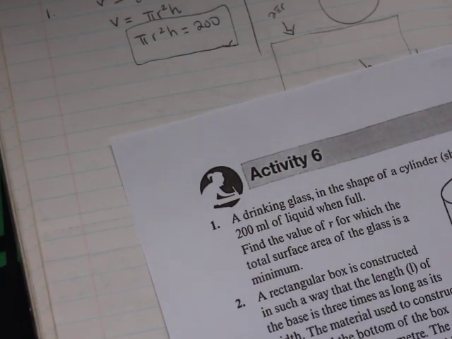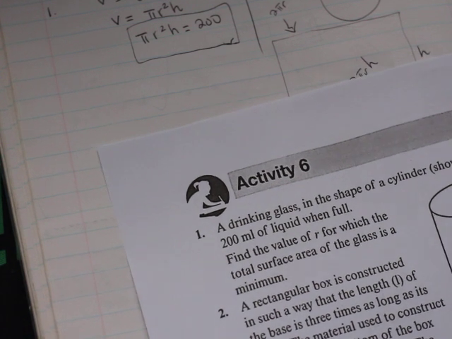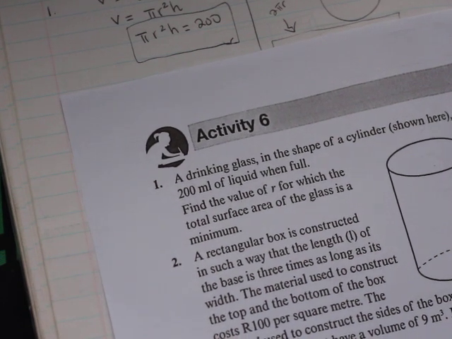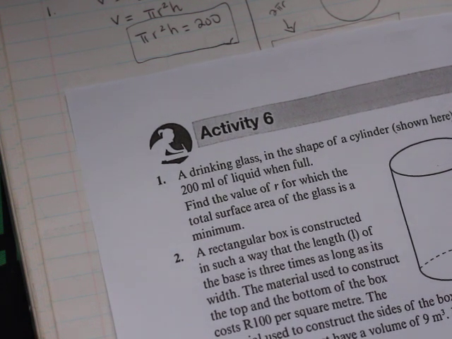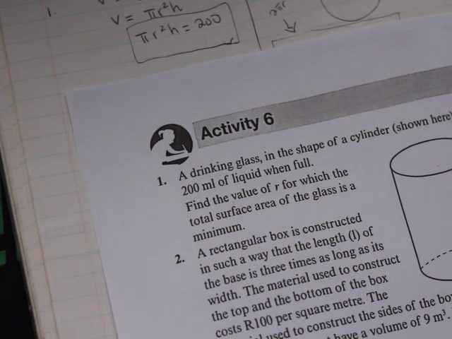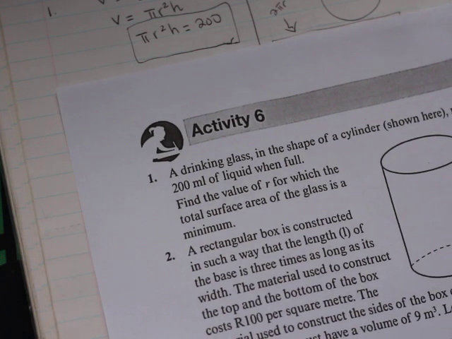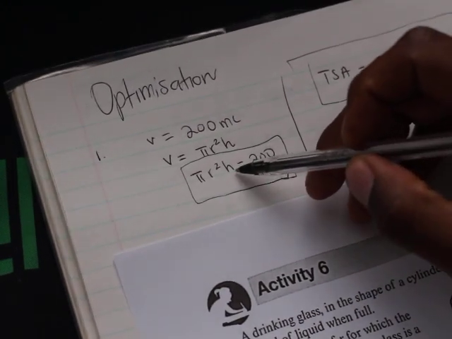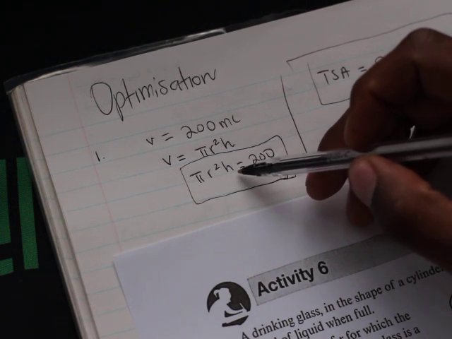All right, so okay, I think that's all that we have. So remember, they said find the value of r for which the total surface area of the glass is at minimum. So everything needs to be in terms of r. Okay, so what we are going to do is we are going to make the h the subject of the formula, right?